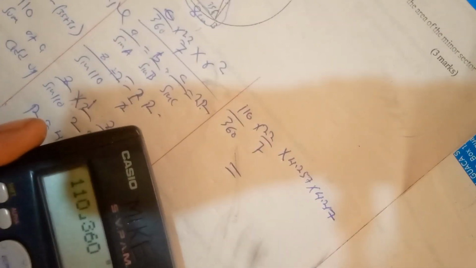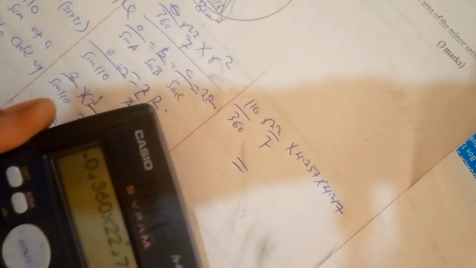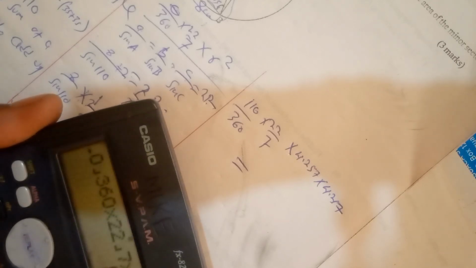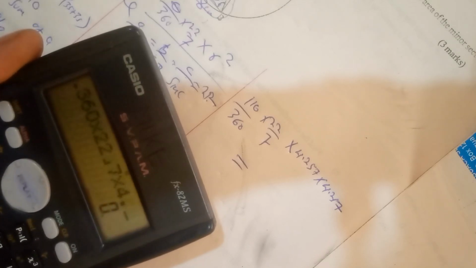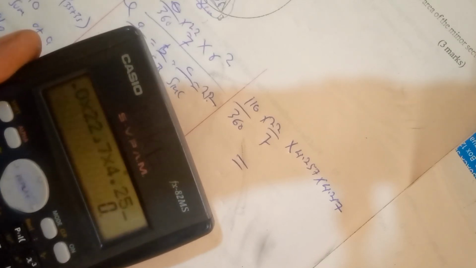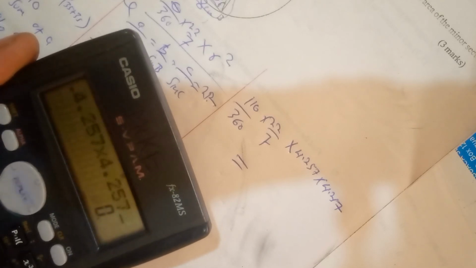It will be 110 over 360 times 22 over 7 times 4.257 and another 4.257.